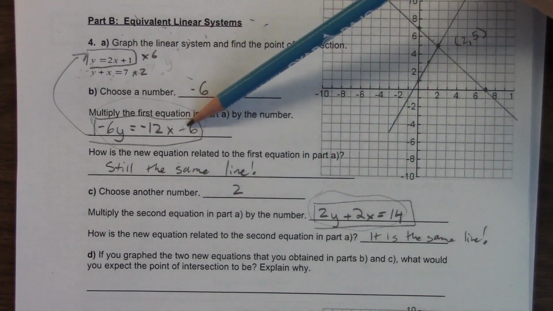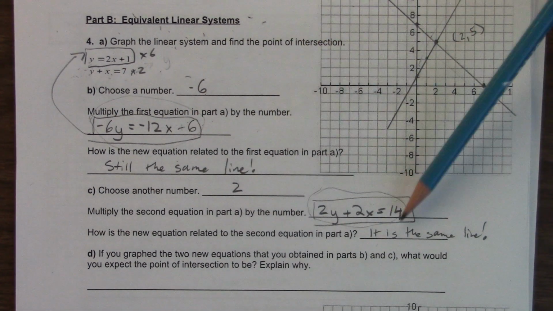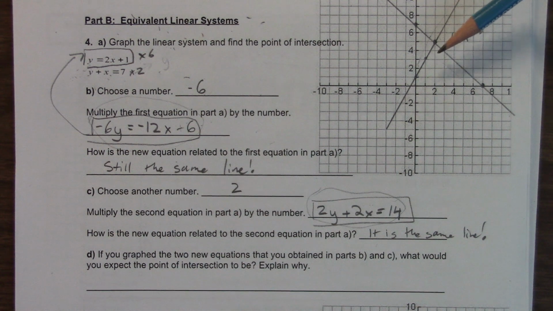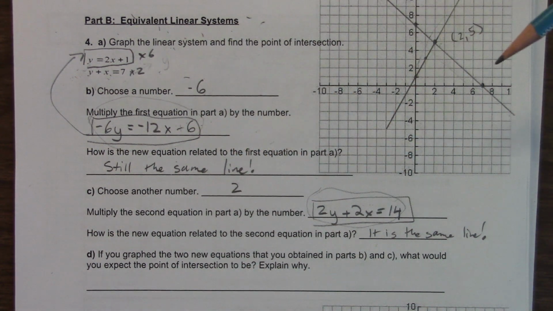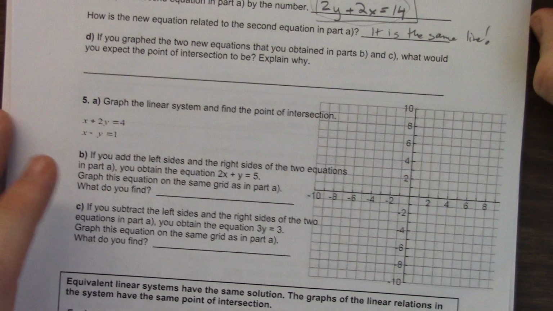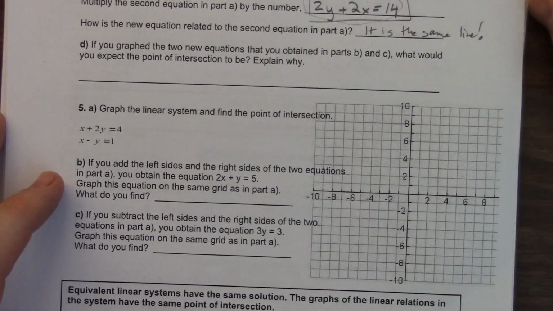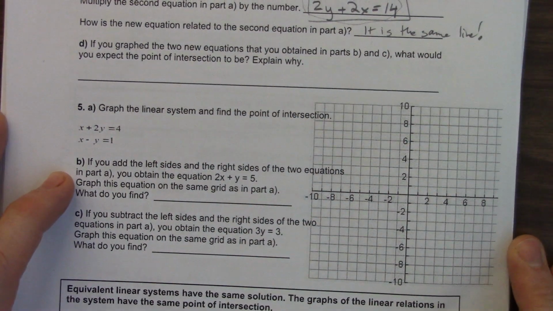Okay, well, if this is the same line as this, and this is the same line as this, what's the point of intersection of these two lines? Yeah, right here, 2, 5. You said it yourself. If it's the same line, then it's going to have the same point of intersection, right? Okay, so it's right there. I was trying to trick you there, but it didn't work. Good job. If you graphed the two new equations that you obtained in parts A and B, what would you expect the point of intersection to be? That's the exact question I asked.